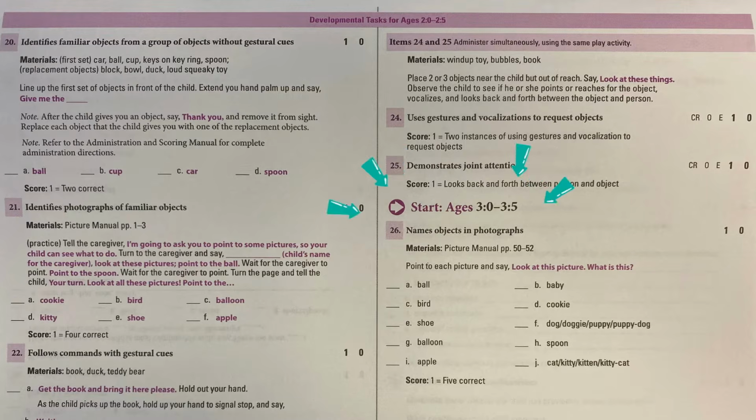Now that I'm ready to do expressive communication, I'm going to find the starting point for 3 years and 5 months on the expressive communication side, which is found on page 7. For this particular question, my materials are a little bit different. It says that I need the picture manual, specifically pages 50 through 52. So now instead of using anything from the box, I have my picture manual to continue the questions. Again, you're going to continue to assess, remembering your basal and your ceiling rules from earlier in the video.